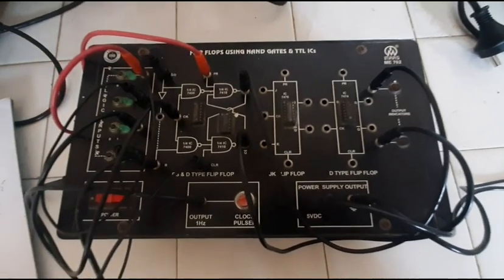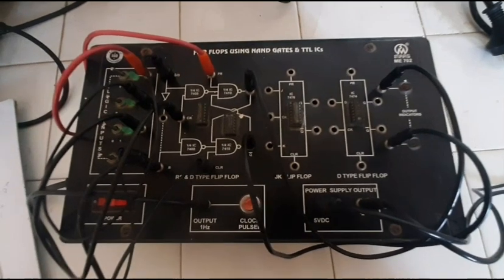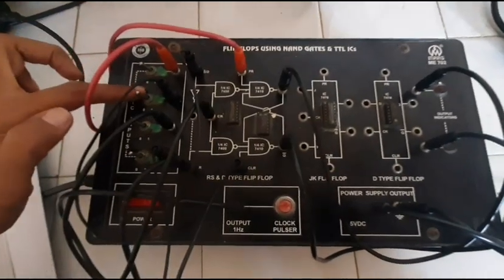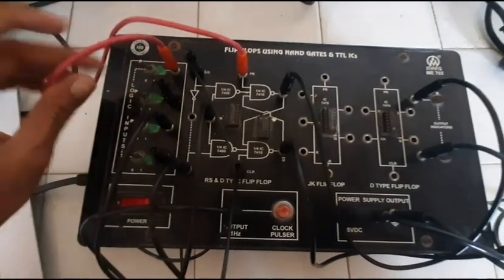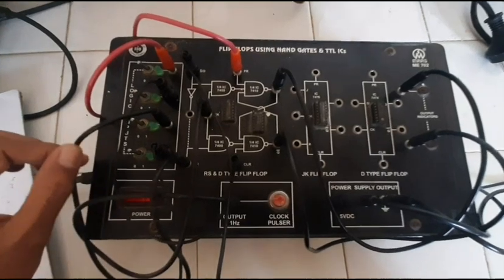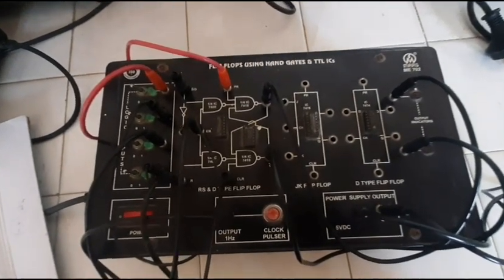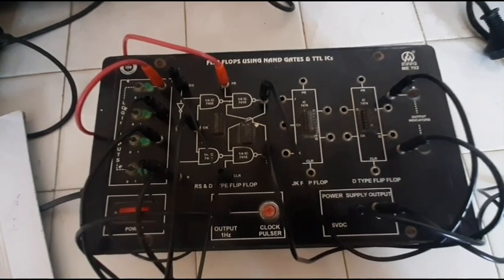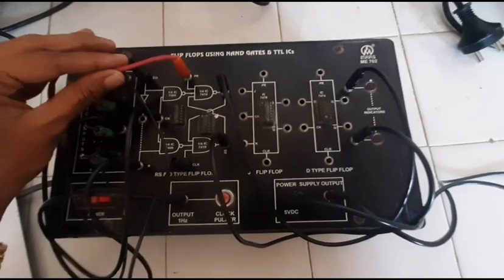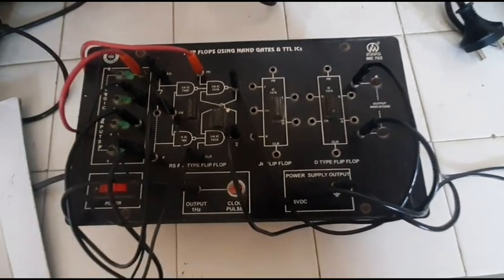A flip-flop is an electronic circuit that has two stable states, one representing a binary 1, and another representing a binary 0. So it has two stable states, 1 or 0. The name comes from its ability to flip or flop between two stable states.